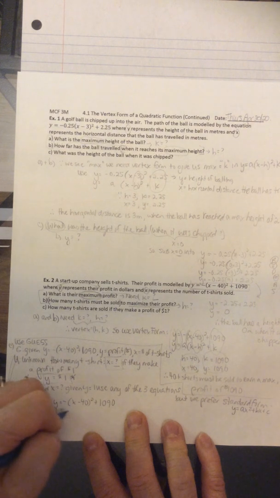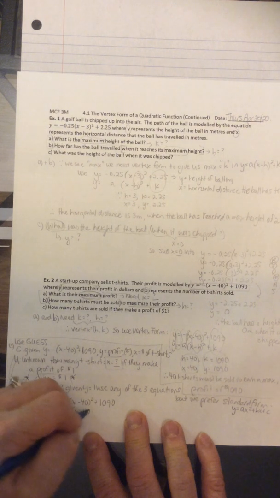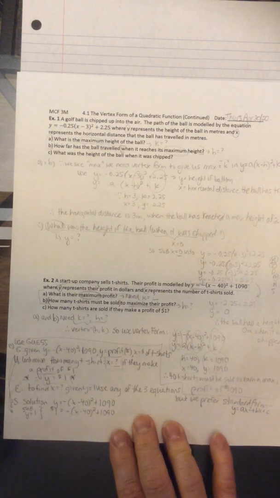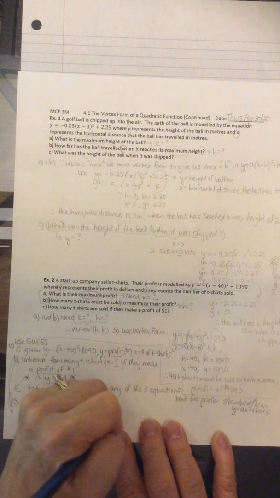$1 is equal to negative bracket x minus 40 squared plus 1090. Okay, now there's something important. Note to self.